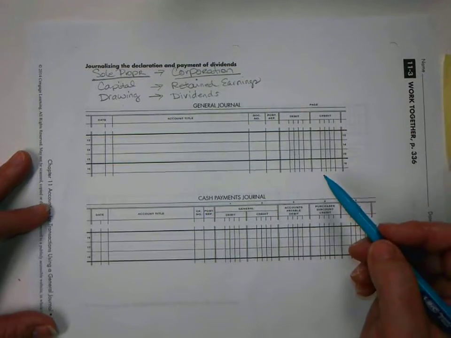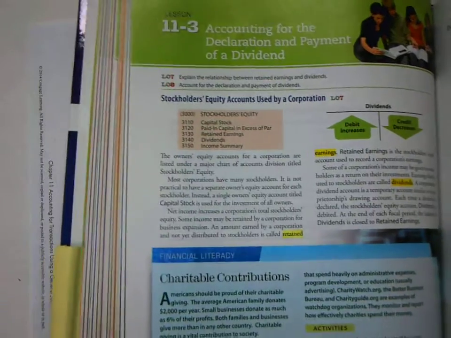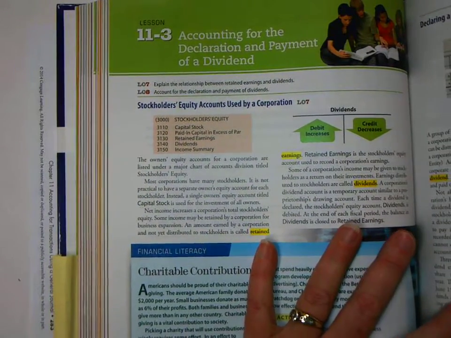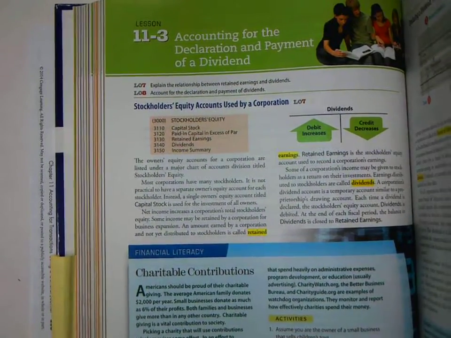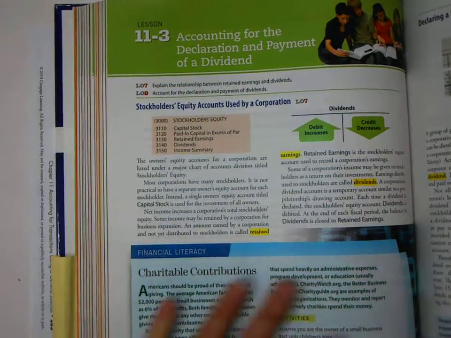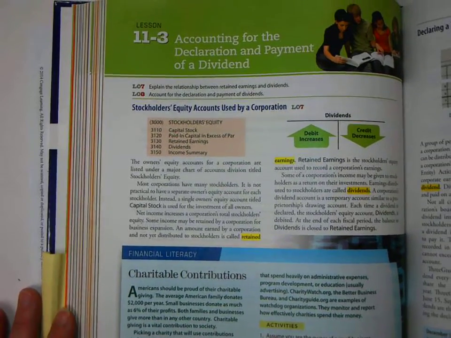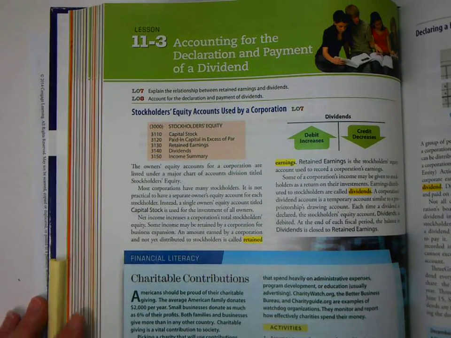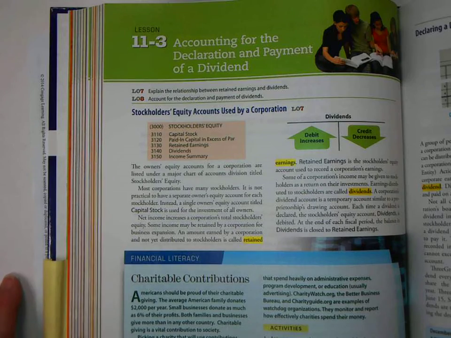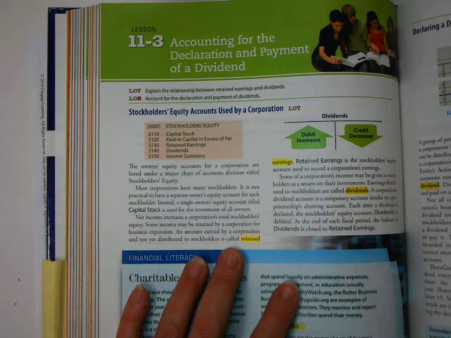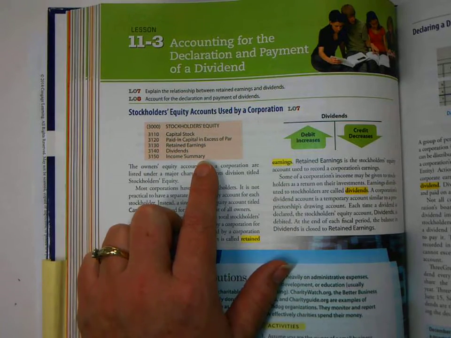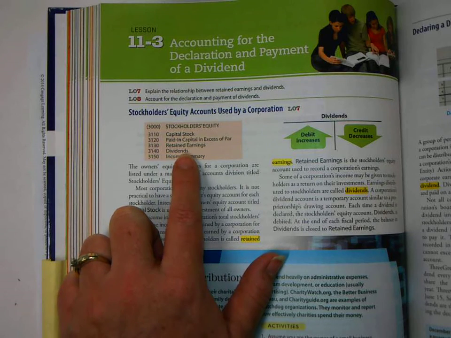Okay, so in this section, what we're going to look at is the board of directors declares and then the company pays dividends. So the company's been doing well. In a corporation, they're going to have a board of directors that directs the vision of the company, and they're going to decide when it's time to declare dividends to the owners.